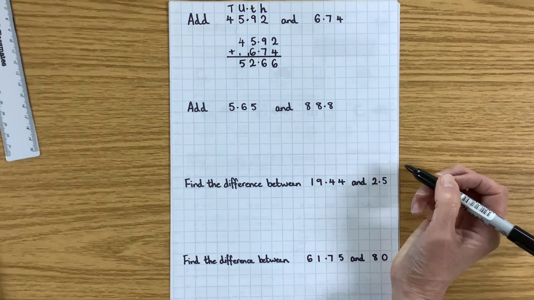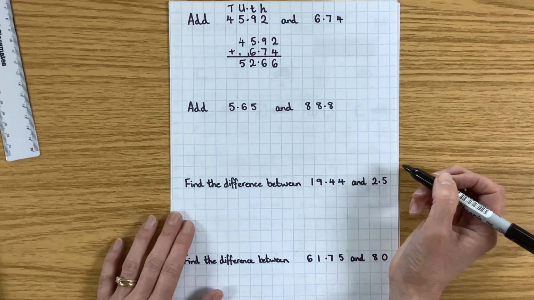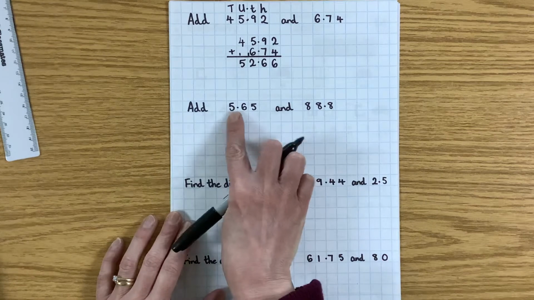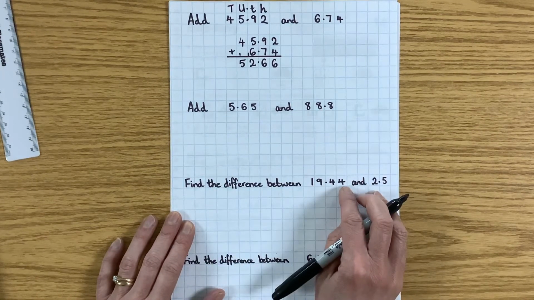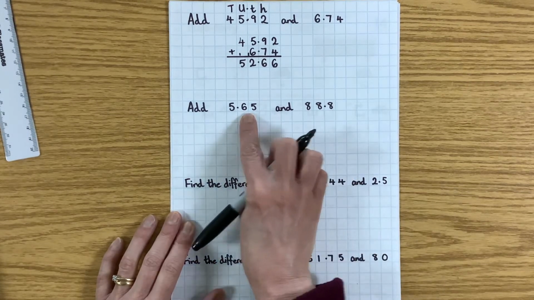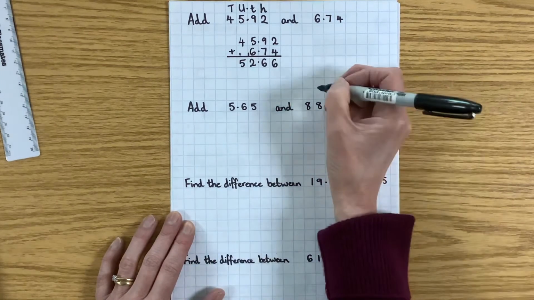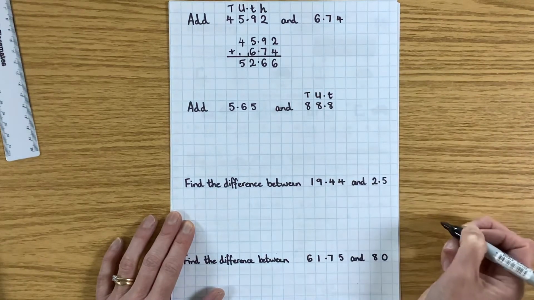52.66. Let's go on to a second question. Again, we're going to add, and this time we're adding 5.65 and 88.8. Good idea to start with the bigger number. Which one of those is worth more, 5.65 or 88.8? Yeah, it's going to be the 88.8 because it's a tens and units and tenths number.